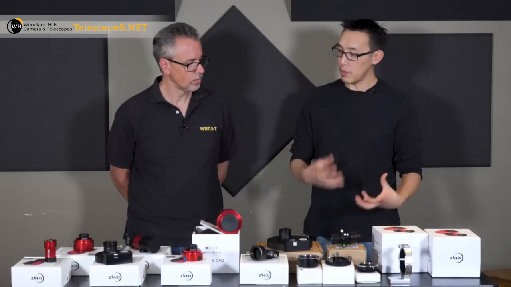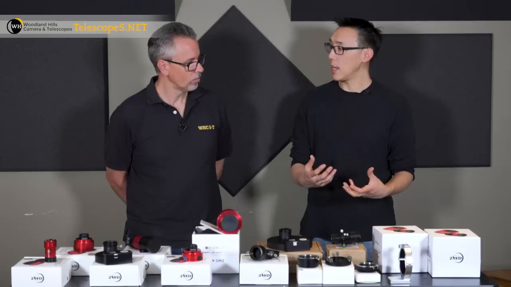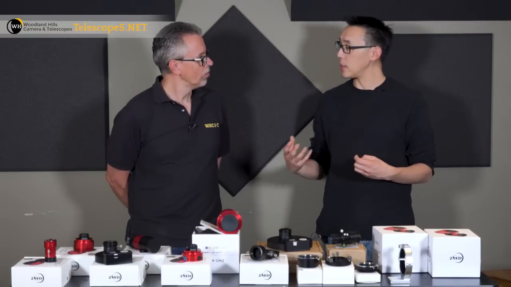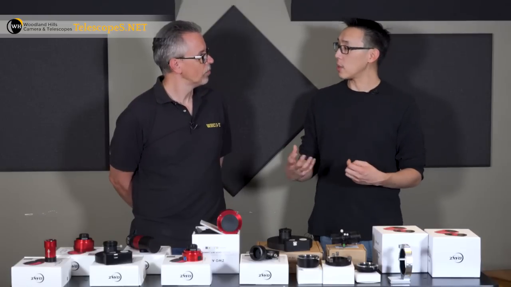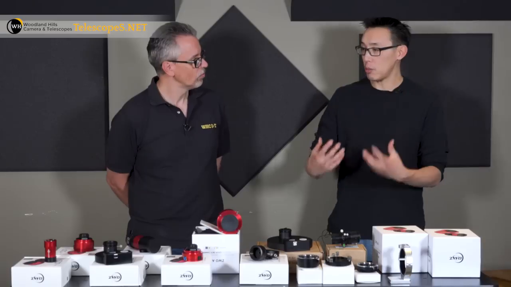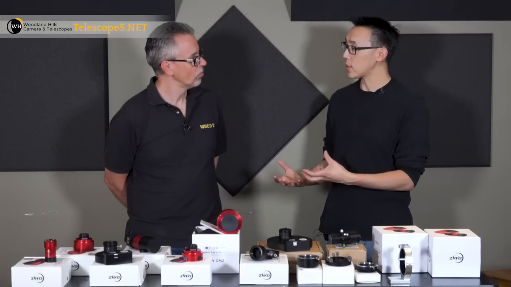So I use specifically a 4X PowerMate on a 127 at f7.5, and it actually got me close enough to that f32 number in order to yield those results. Most people will turn around and say, well, that shouldn't be possible with a refractor, but that's where the mathematics behind this works out. So now, if I wasn't doing planets, what would be the better way to go?